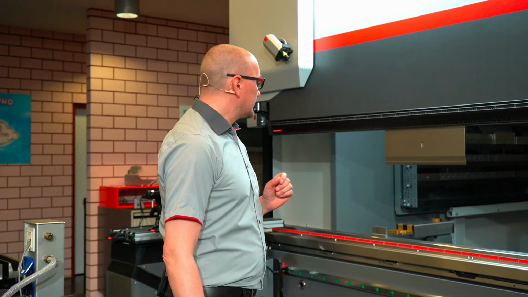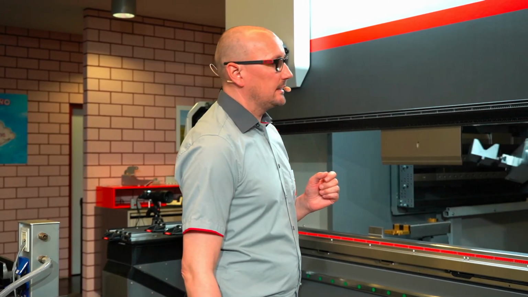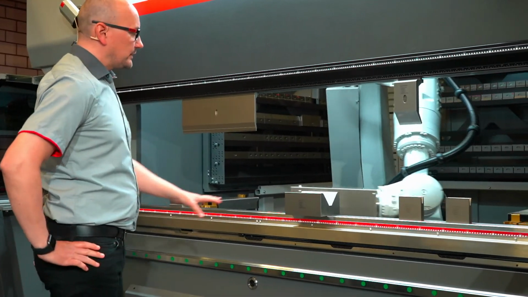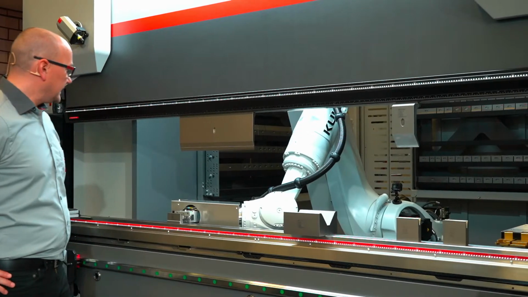This means we have a little area where the robot places the tool, grips it from the other side, and puts the tools from the other side into the bending machine. Here you see the big tool. This is a really big one, and the weight is really big.